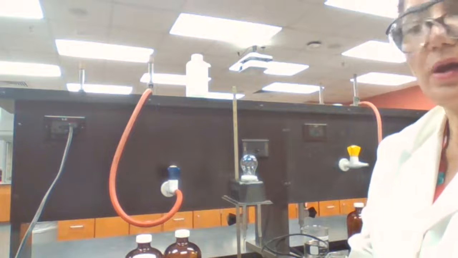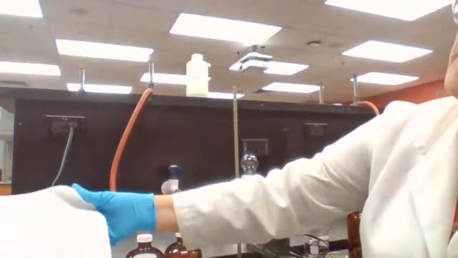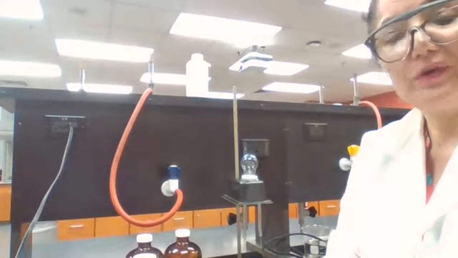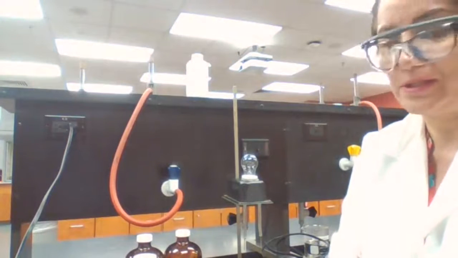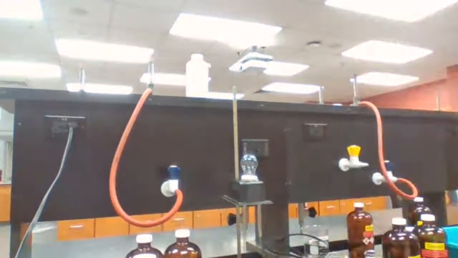Okay, part 2-3. Part 2-3, we have sulfuric acid and barium hydroxide. Each one separately is a strong acid and a strong electrolyte.